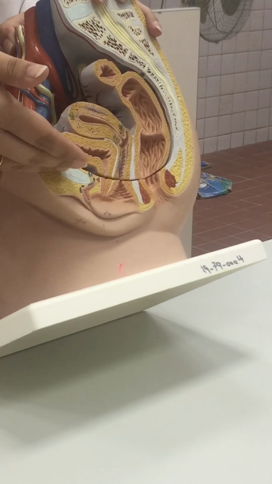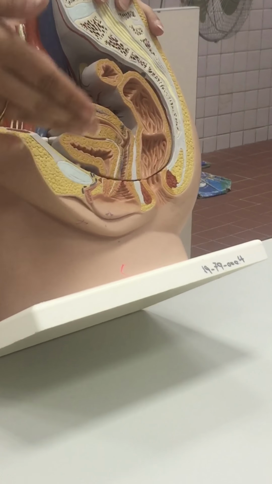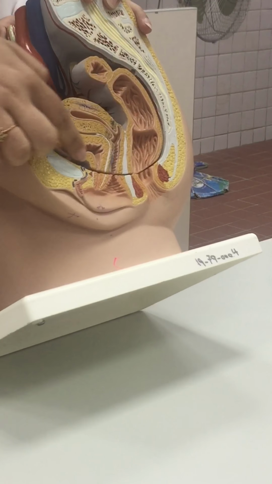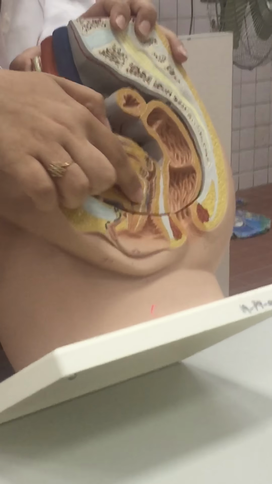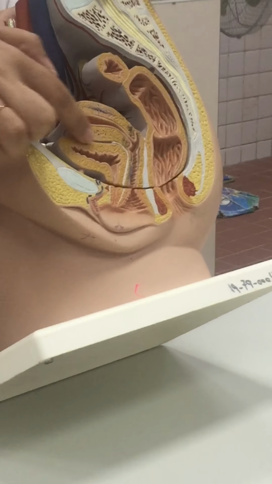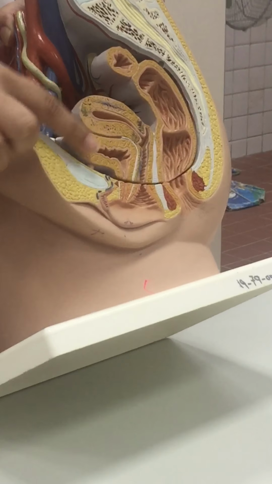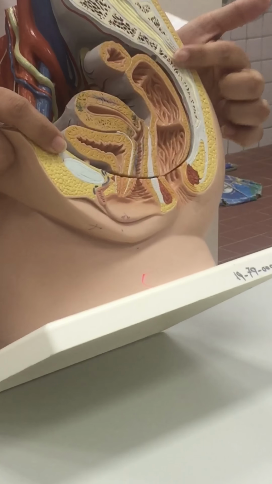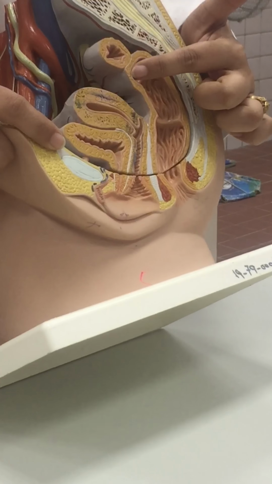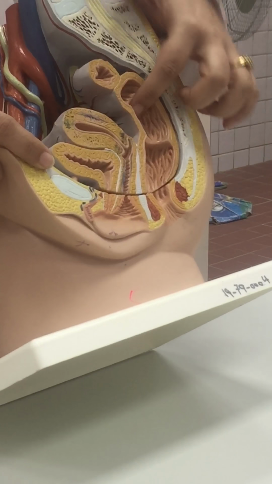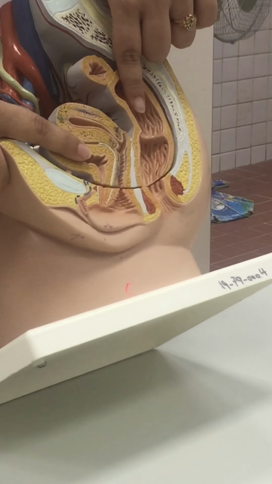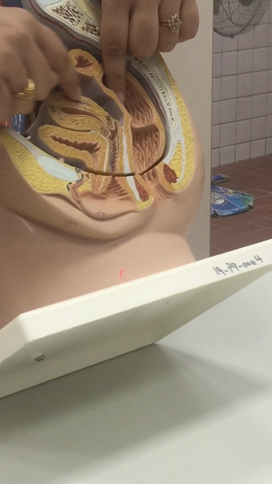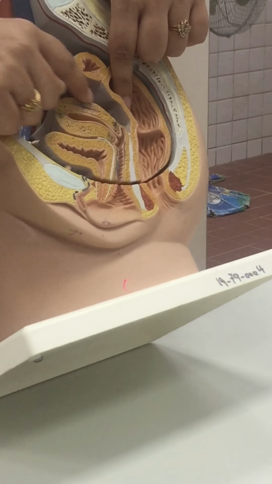Now the first structure, when you go from the front to the back, after the pubic bone, you will see the urinary bladder. And the first structure from the back after the sacrum is the rectum. So between the urinary bladder and the rectum, this structure is called the uterus.